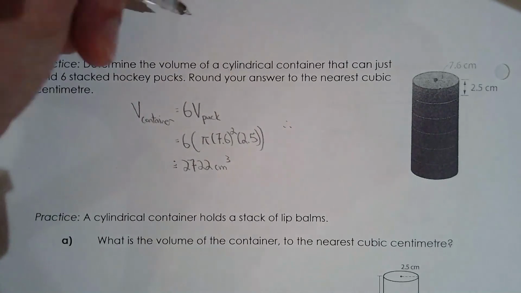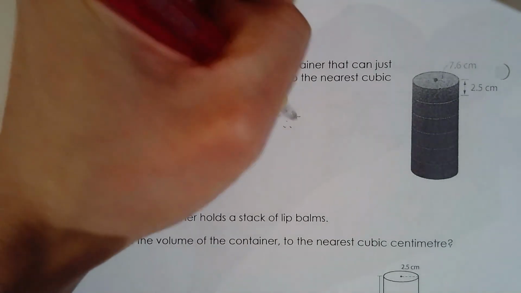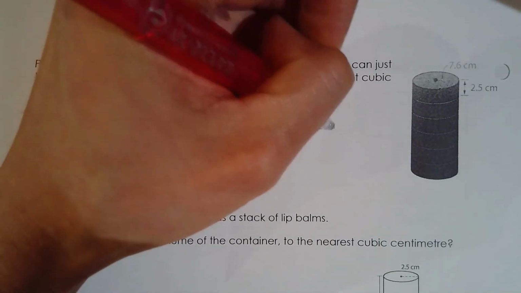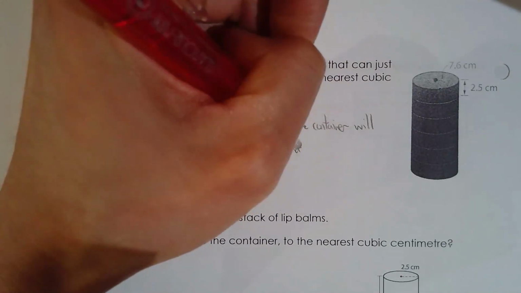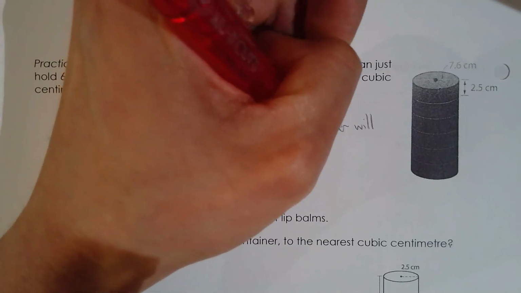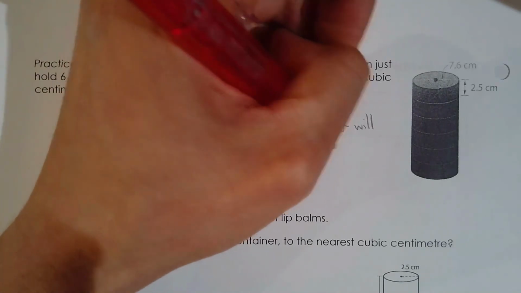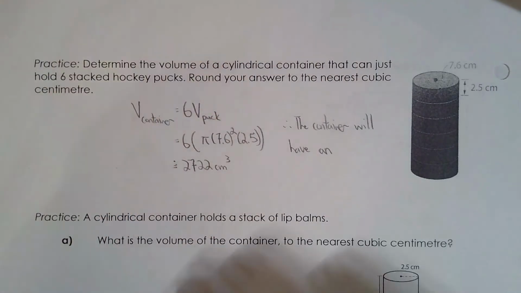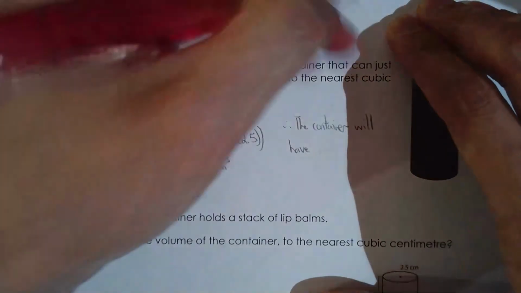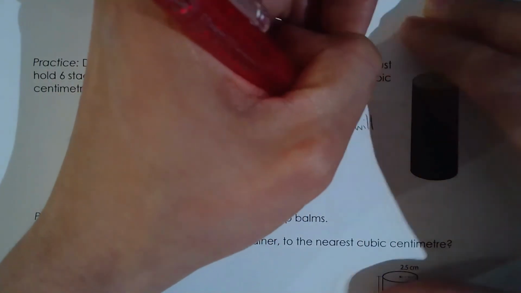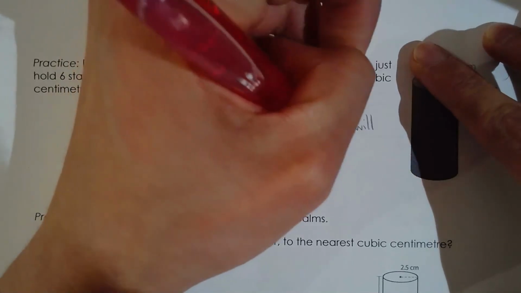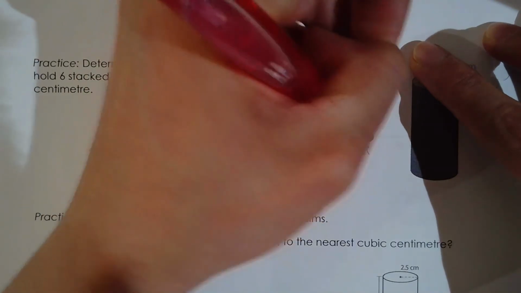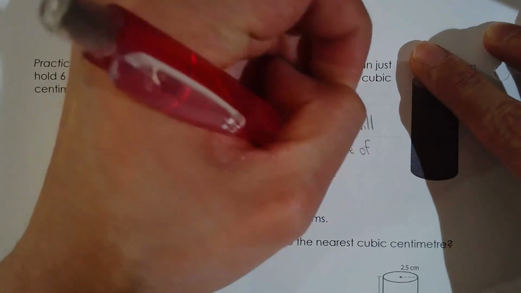Therefore, the container will have a volume of approximately 2,722 cubic centimeters.